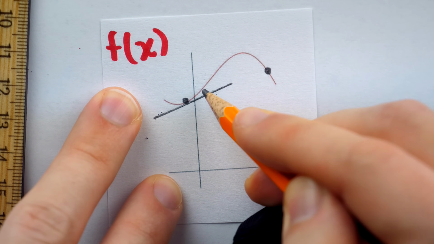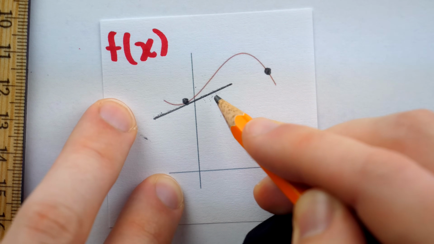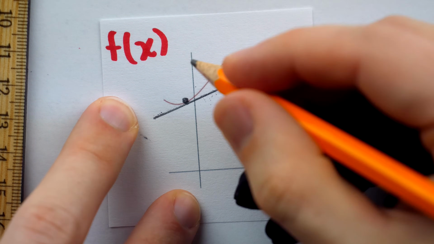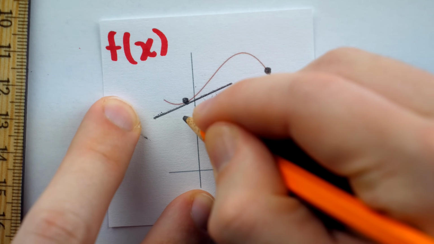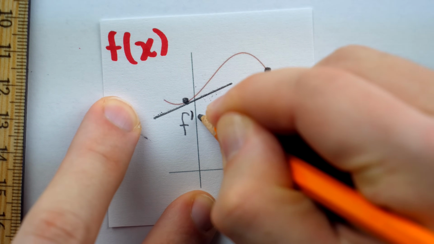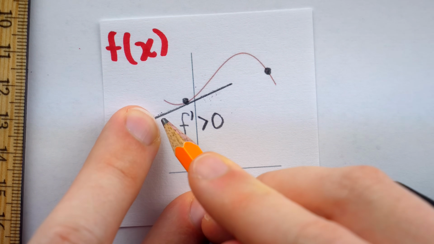Since the function was sloping upwards at that point, the line has a positive slope, and the slope of the line is the derivative of the function at this particular point. So at this particular point, we might write that f prime is greater than 0. The slope of the tangent line here is positive.